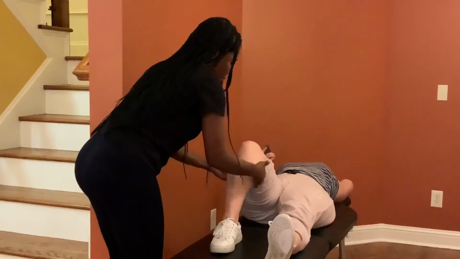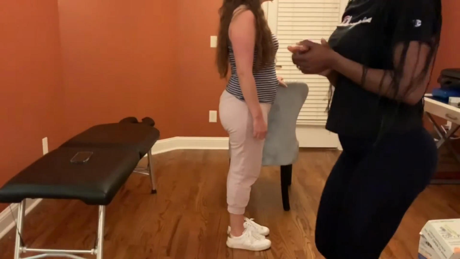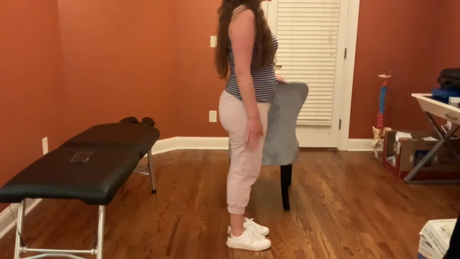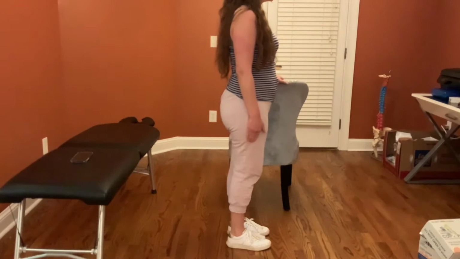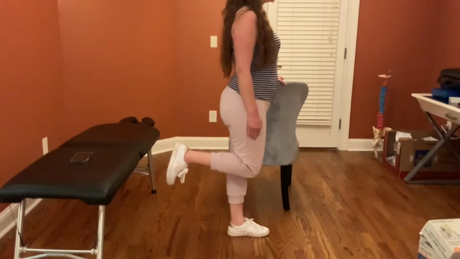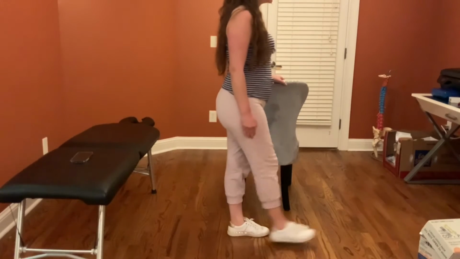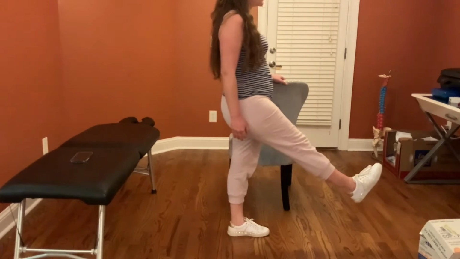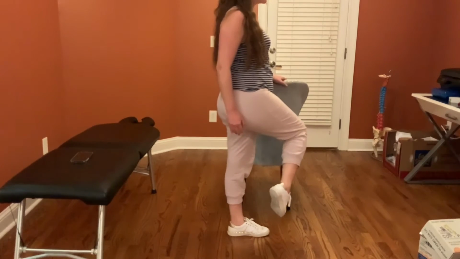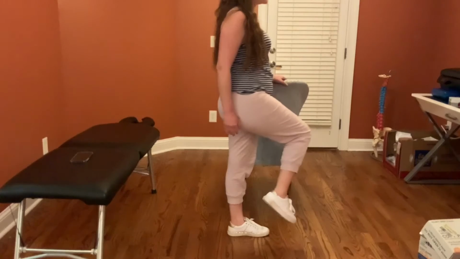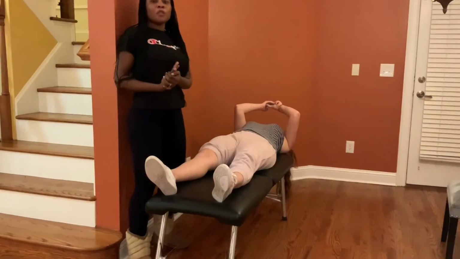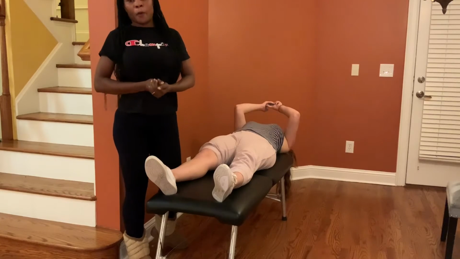We're now going to start with range of motion. We're going to start with the knee flexion, 135, and then we're going to move on to extension, 0, and next we're going to do internal rotation, perfect, and then external rotation. Good job. We're now going to move on to different tests for the knee.